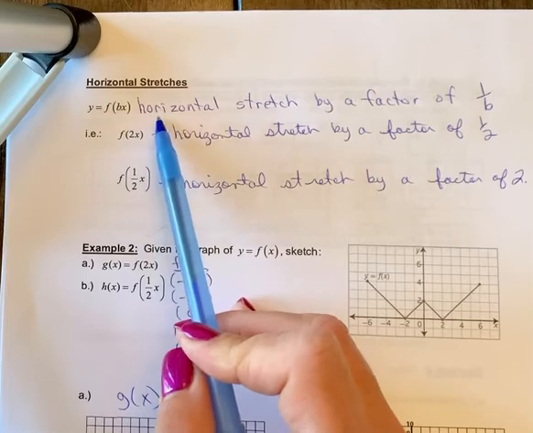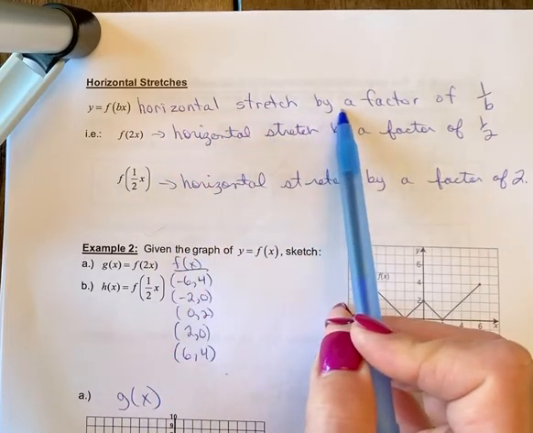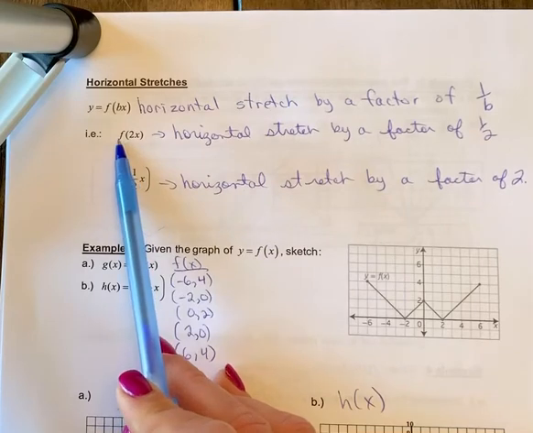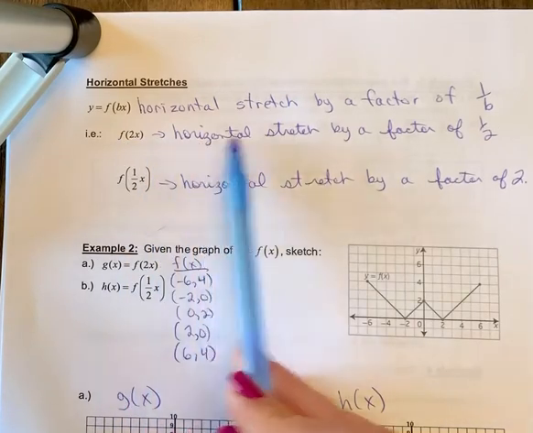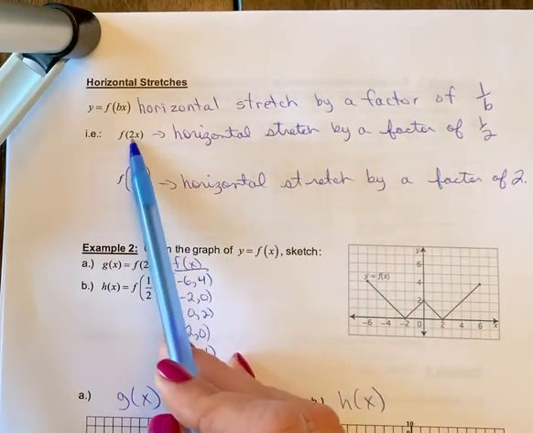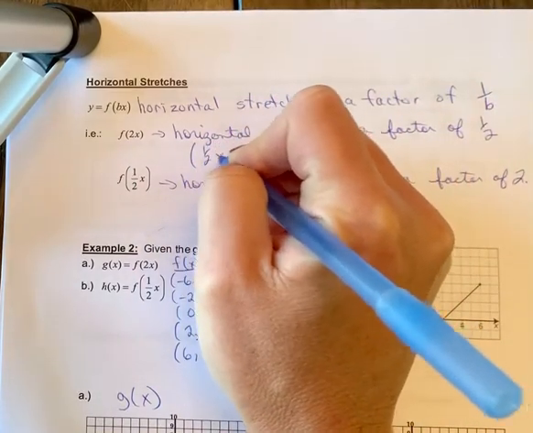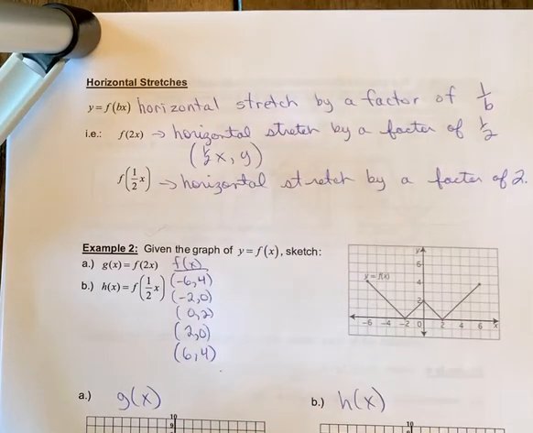So for example, we would say it's a horizontal stretch by a factor of 1 over the B value. So in the first question here, f of 2x, this would be a horizontal stretch by a factor of 1 over 2, or 1/2. So in terms of mapping notation, it would be (1/2 x, y). So again, nothing happens to the y coordinate, but you would multiply the x by 1/2.